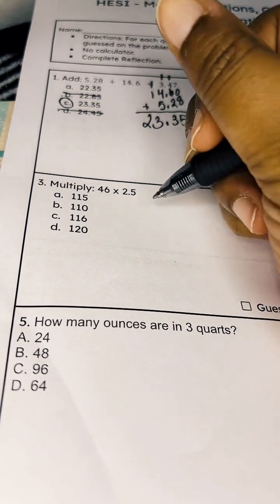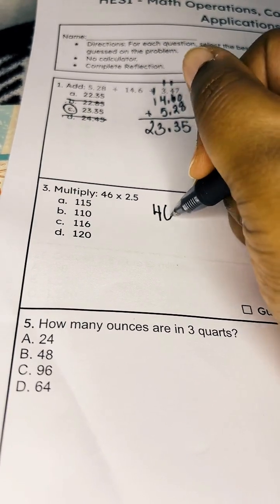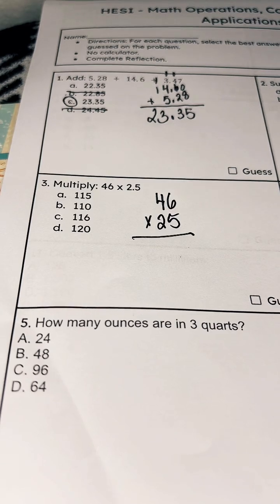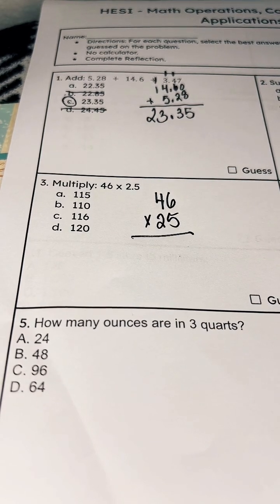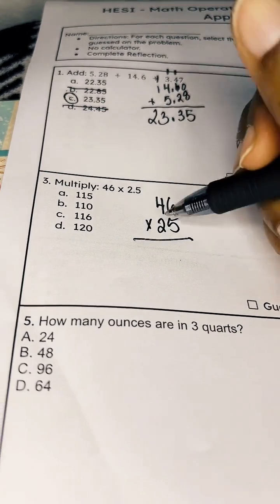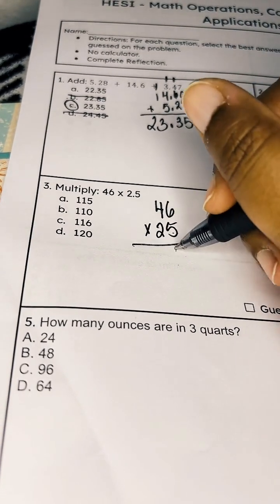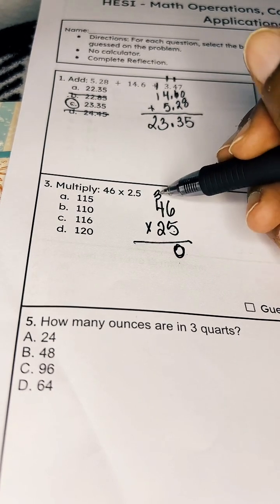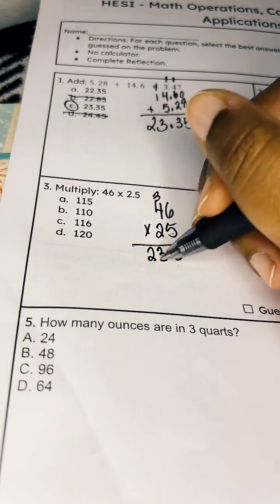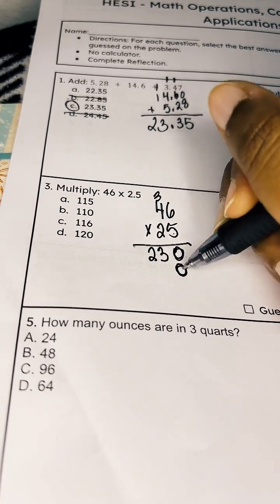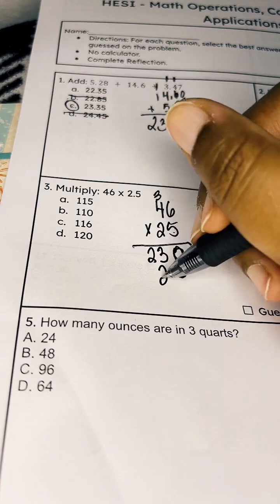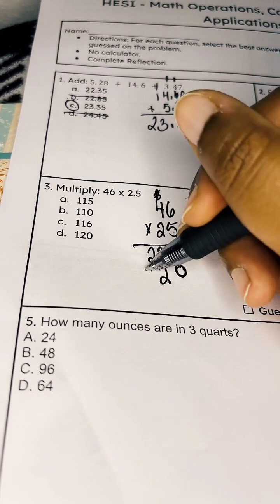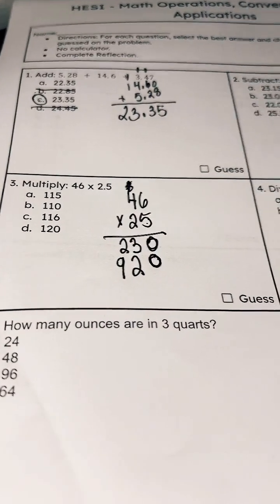So if we do 46 times 25, that's what I'm going to focus on first, okay? 5 times 6 is 30. Put the 0, carry the 3. 5 times 4 is 20 plus 3 is 23. Put our placeholder. 6 times 2 is 12, carry the 1. And 2 times 4 is 8, plus 1 is 9. Okay, so we get 9.